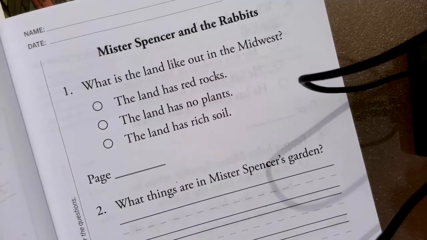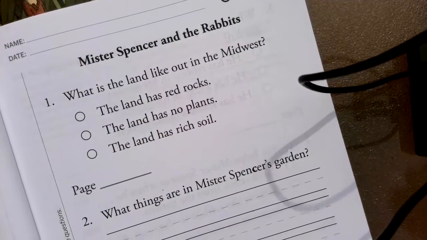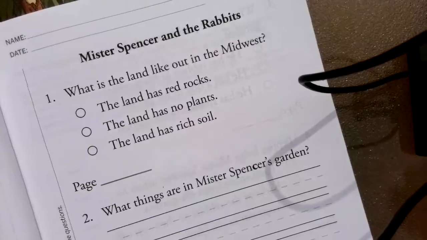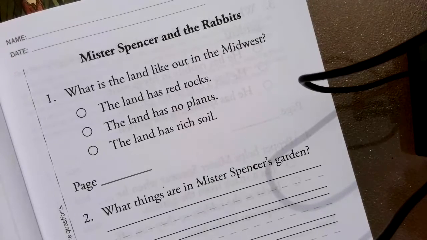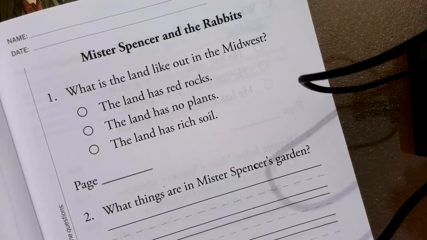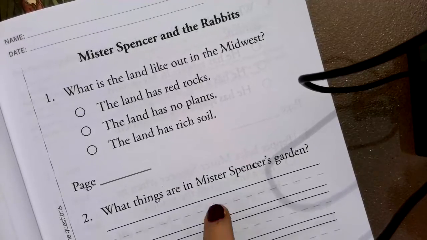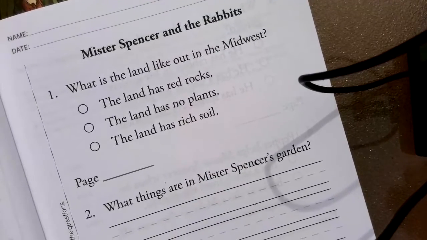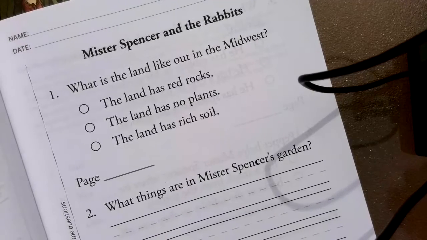Before we got out on this break, we were practicing a new skill. Why would we want to read the questions before we finish reading the story? I hope you said that reading the questions before we're finished with the story helps us know what we're looking for, and it helps that alarm go off in our brain that says, ding, ding, ding, I'm going to need this information. So let's look at our questions together.